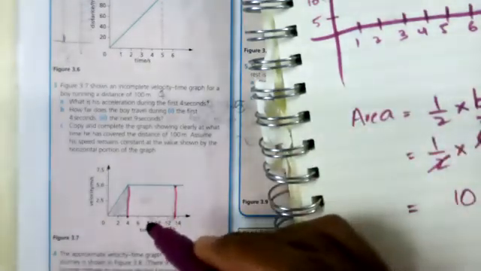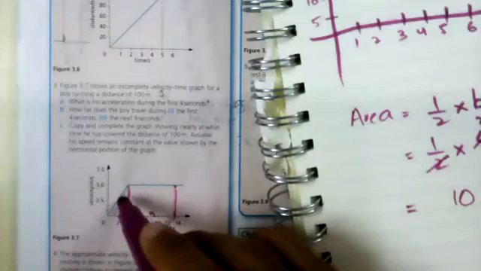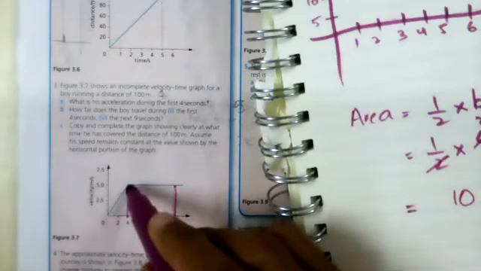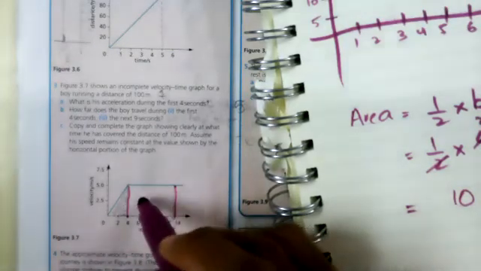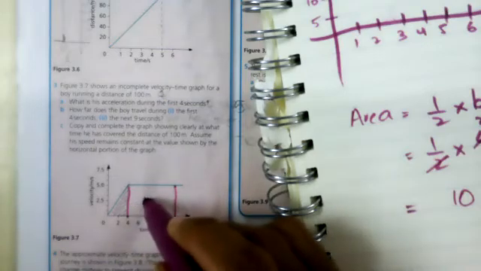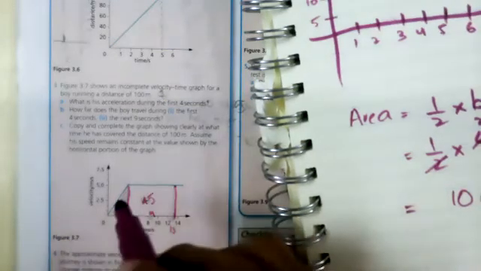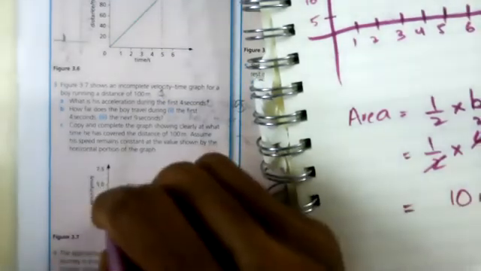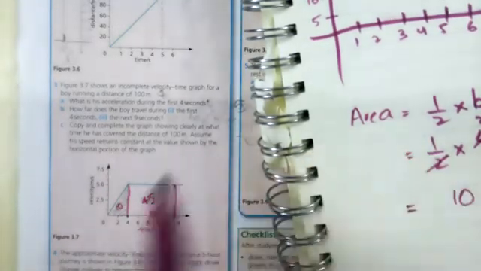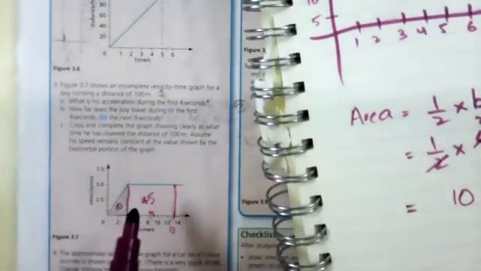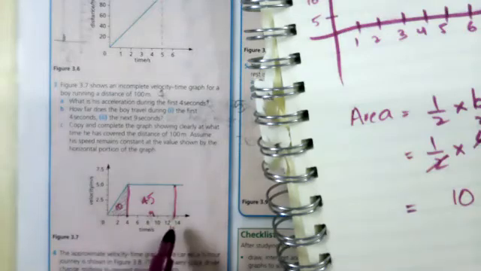So 9 multiplied by 5. 9 times 5 is 45. So this is 45. This was 10, so 10 plus 45 is 55. So the total distance at the end of 13 seconds is 55.